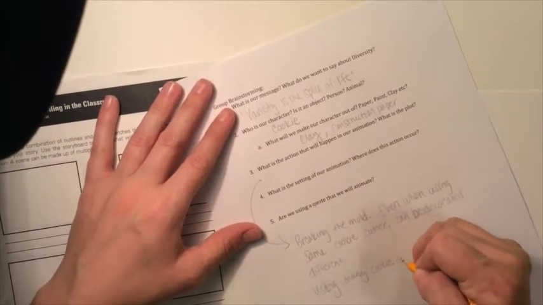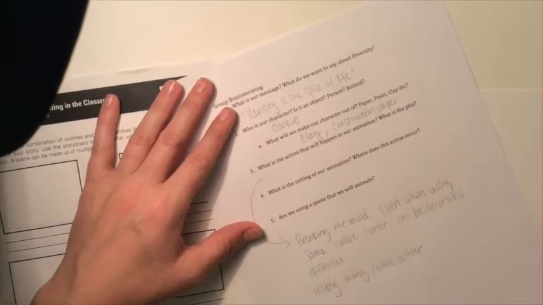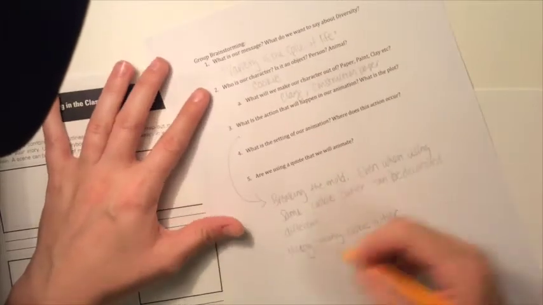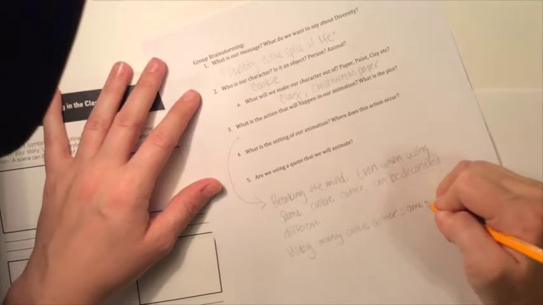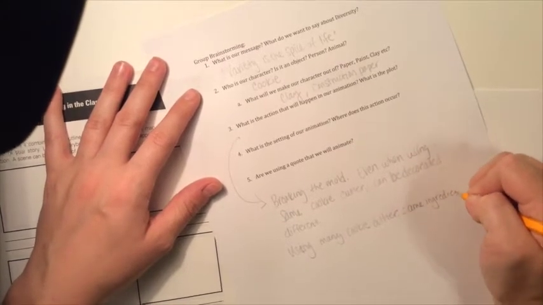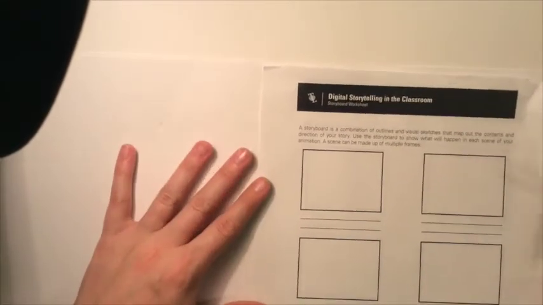And the fact that even though they all look different, they still are made of the same ingredients and are still equally delicious. But those are just some of the thoughts that I'm having. So where's the setting of our animation? I'm going to say in a kitchen, on the counter. Okay, so I essentially have all my brainstorming done. Now it's time to get to my storyboard.